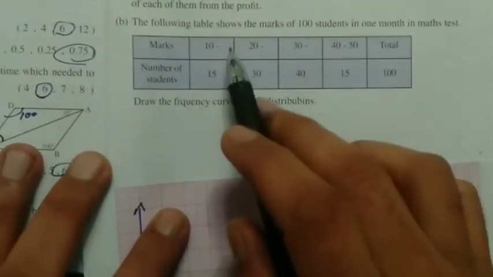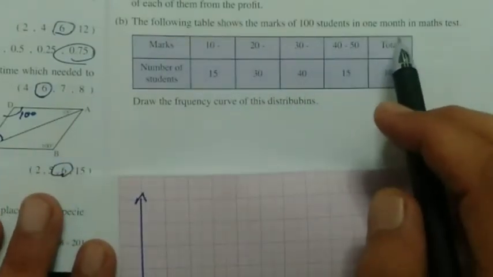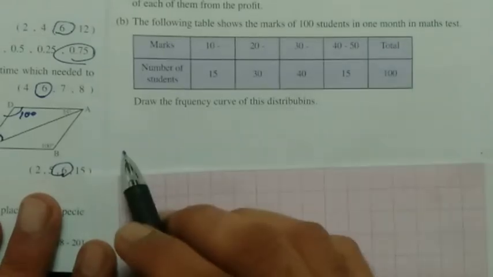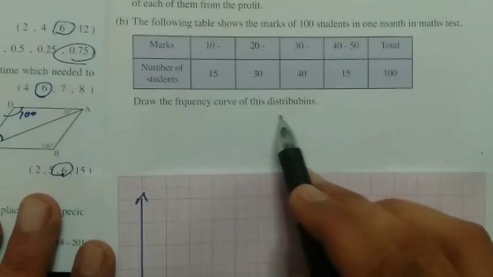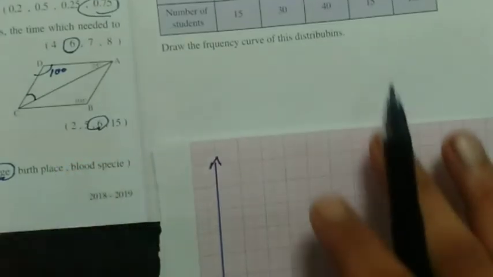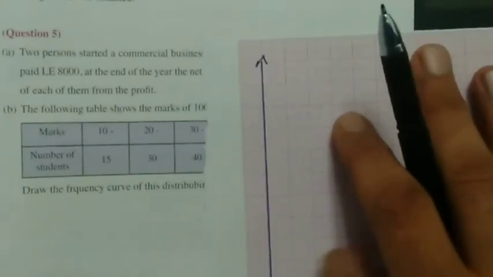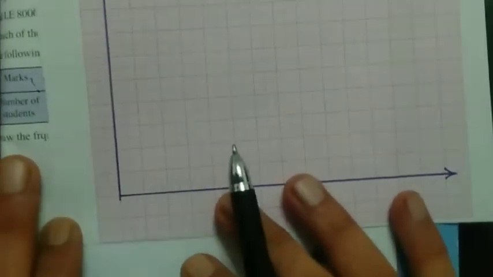The following table shows the marks of 100 students in one month in a math test. The marks, number of students. Draw the frequency curve of this distribution. We will put here the first row, second row. The first row is the mark.